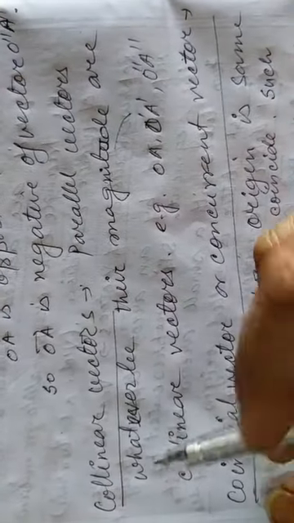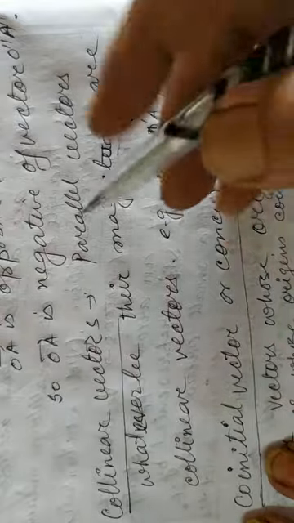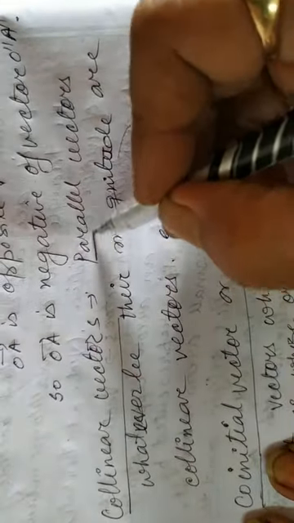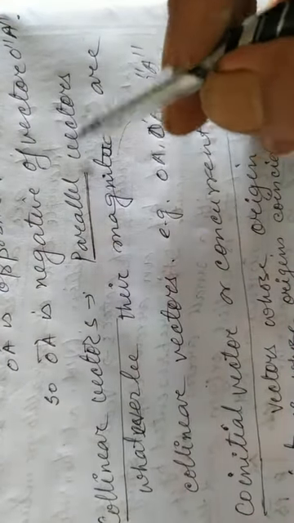Now next there are collinear vectors. Collinear vectors are parallel vectors, whatever their magnitude. Parallel vectors are collinear, whatever their magnitude. So these are collinear vectors.